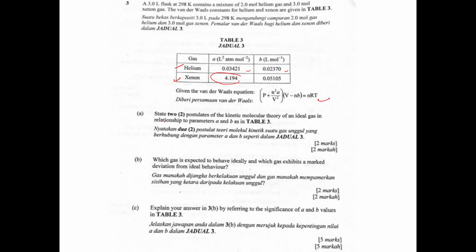Okay, the first question: state two postulates of kinetic molecular theory in relationship to parameter a and b. So kita ada 4 assumptions in kinetic molecular theory of gas. So daripada 4 assumptions tu dia minta yang 2 yang relate dengan a dan b. So kamu kena tahu a ni relate to apa?